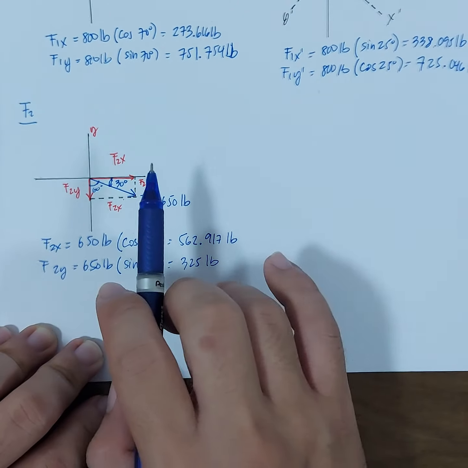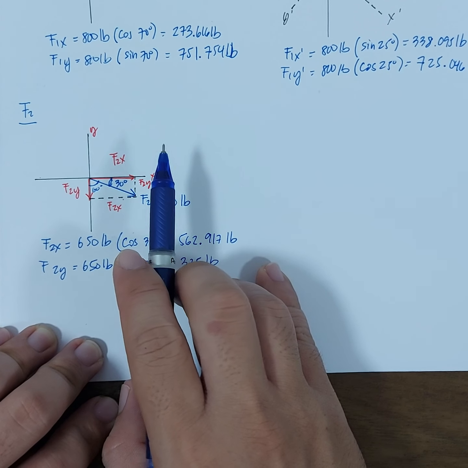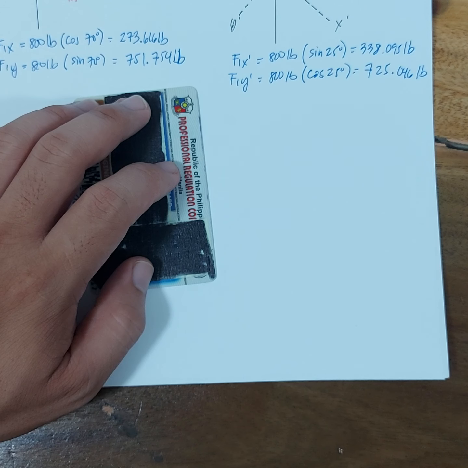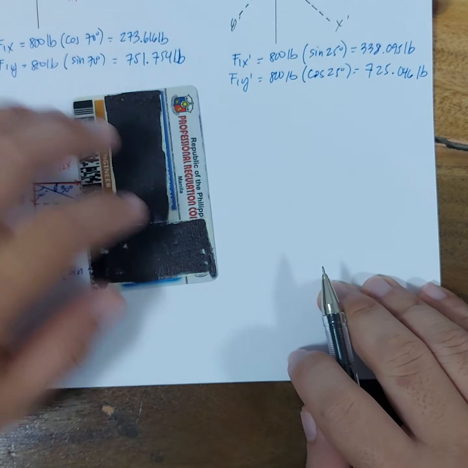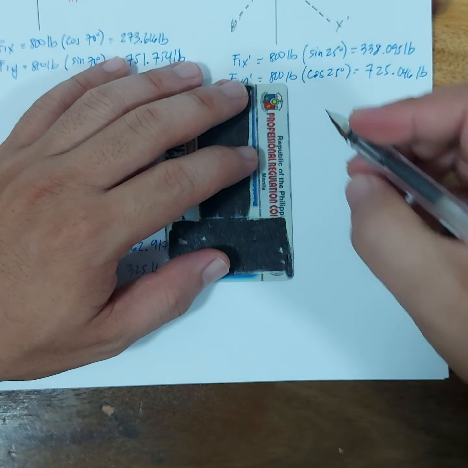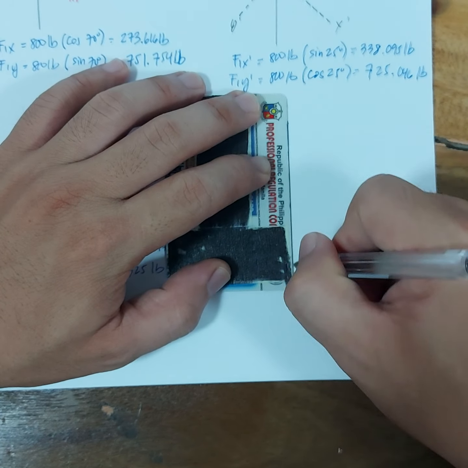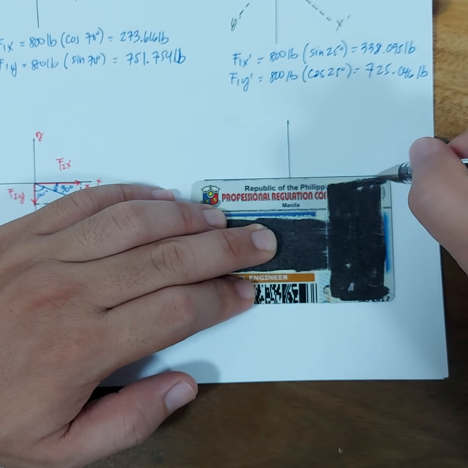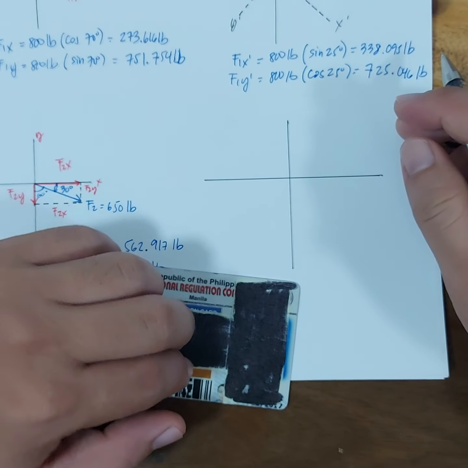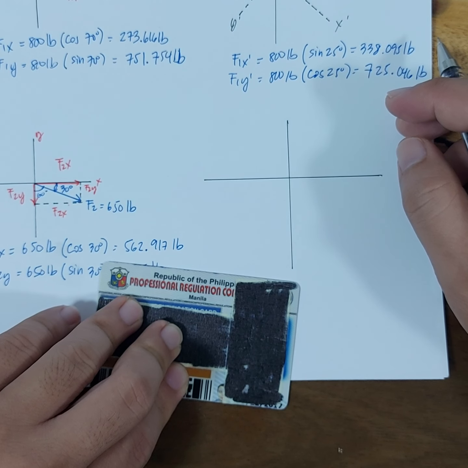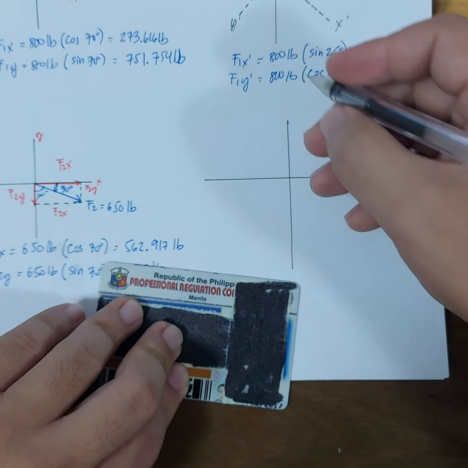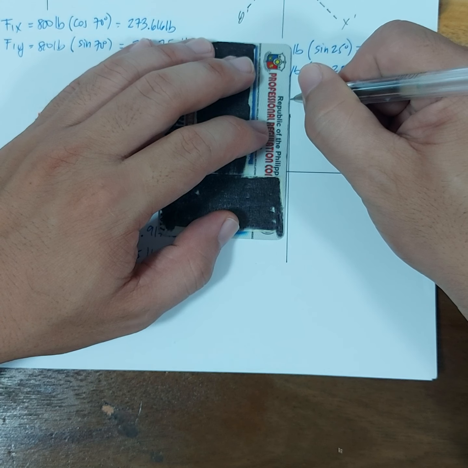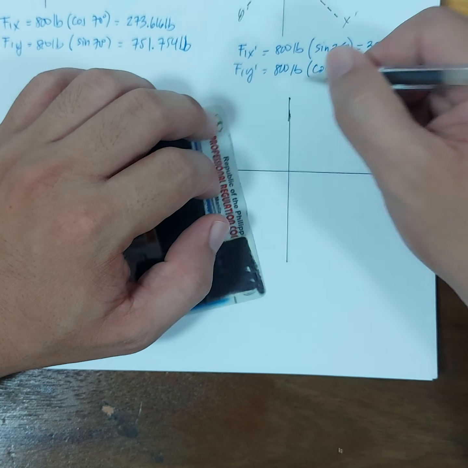Okay? So next, the x prime and y prime component of the force F2. Okay, drawing ulit tayo ng Cartesian plane. So again, the axis x prime and y prime is rotated 45 degrees yung rotation natin from the positive x axis.